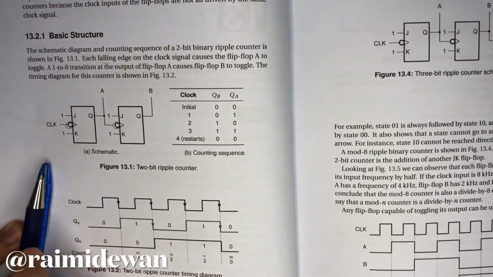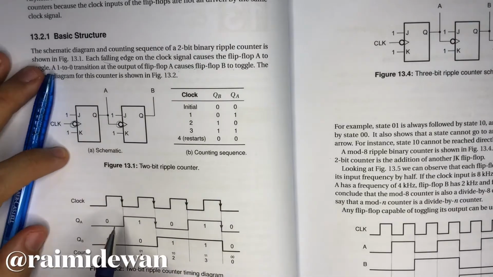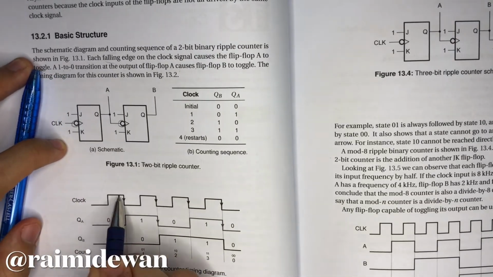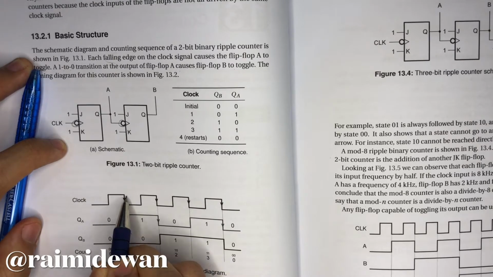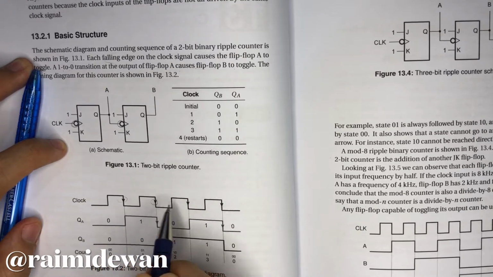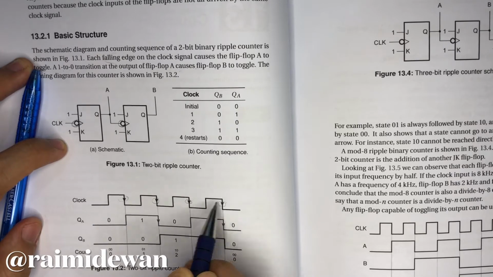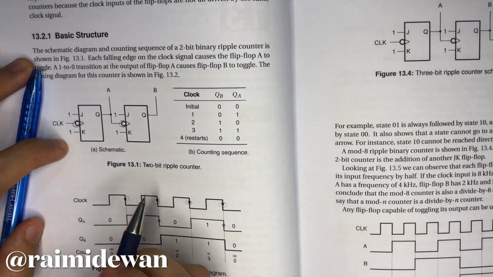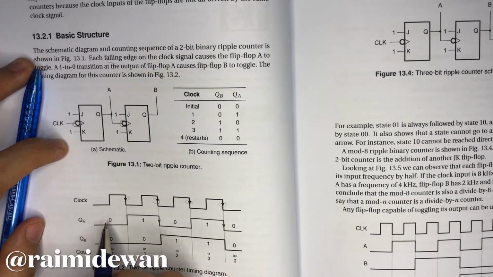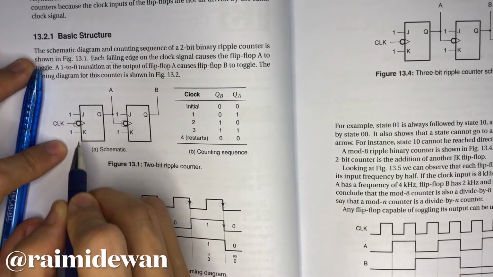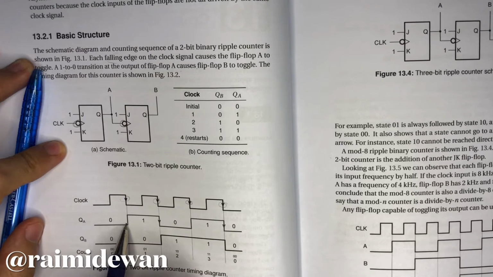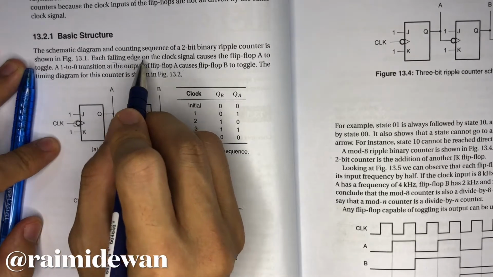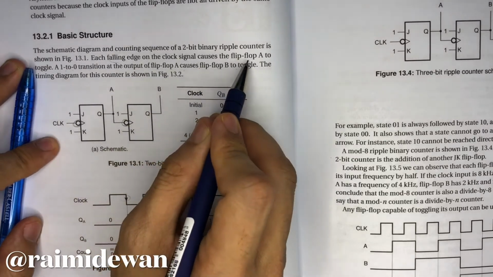So you see, first this is your clock, and we only start to toggle when we consider the falling edge. Let's say this is using JK flip-flops. When this is 0, each falling edge on the clock signal causes flip-flop A to toggle.